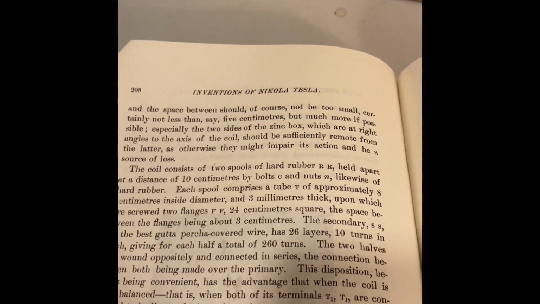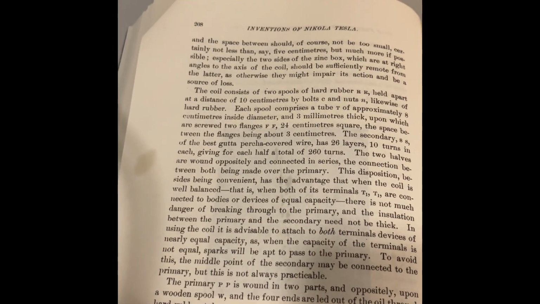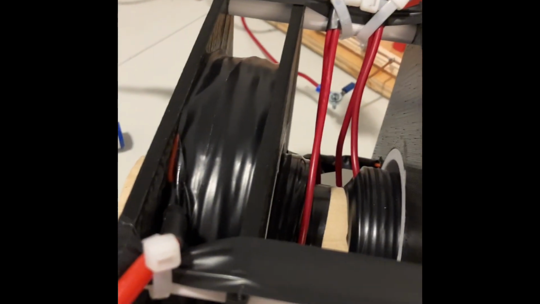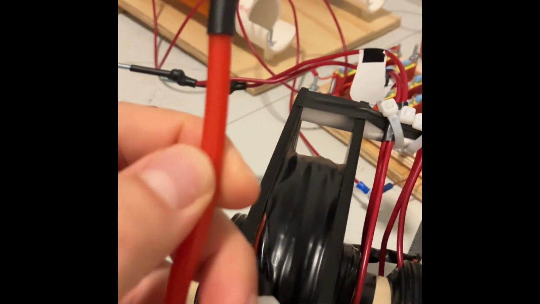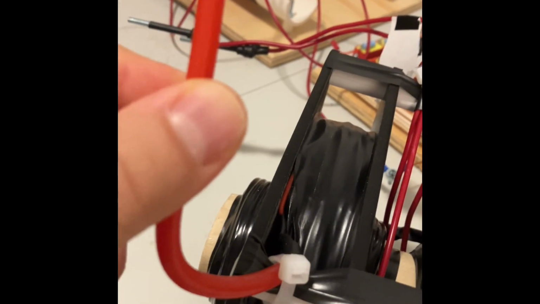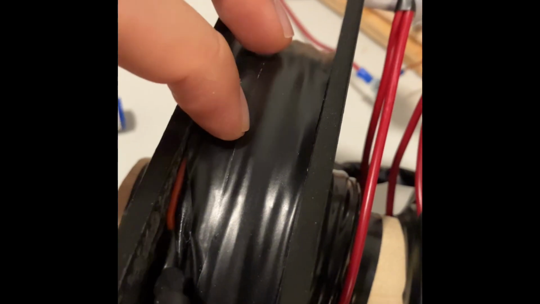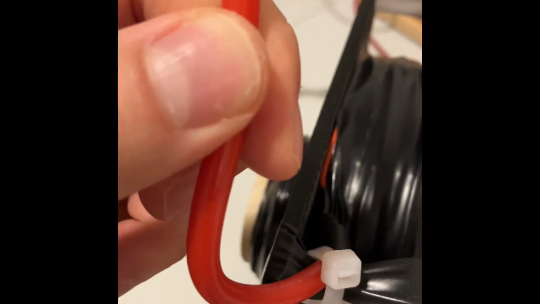So yeah, he actually gives in his book the number of turns on the primary and secondary. That was pretty helpful. For my secondary winding, I have this thick high voltage wire on the output, but that's not actually what I wound the entire coil with. It's actually wound with 24 gauge silicone wire, so you can see some of it sticking out right there. But it's much thinner than this, and that was just so everything will fit and we get the proper spacing between the turns.